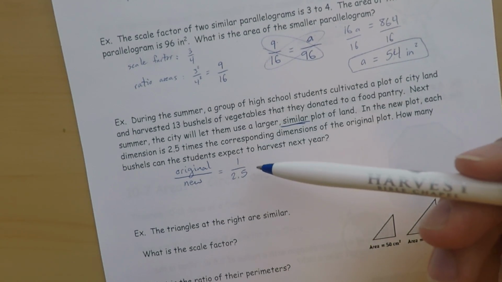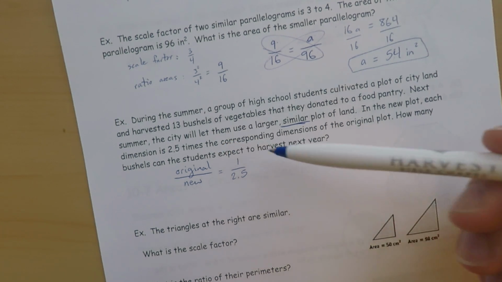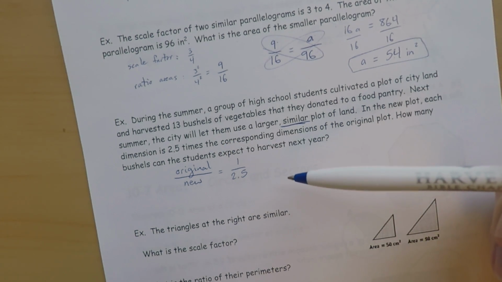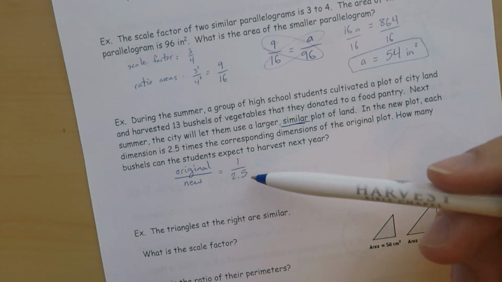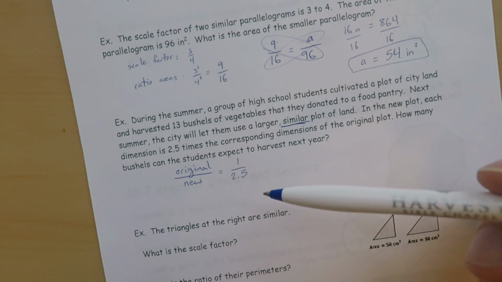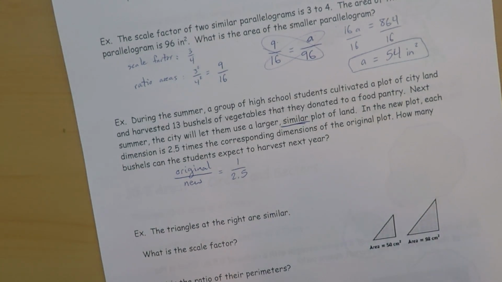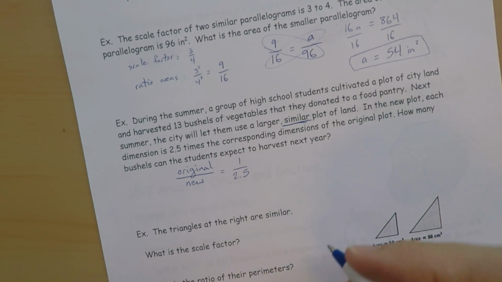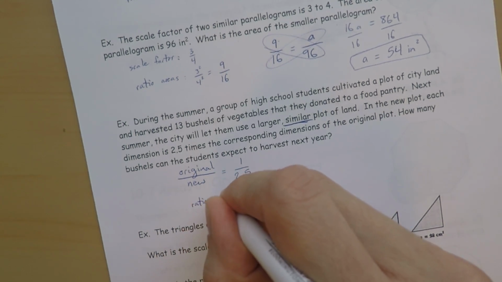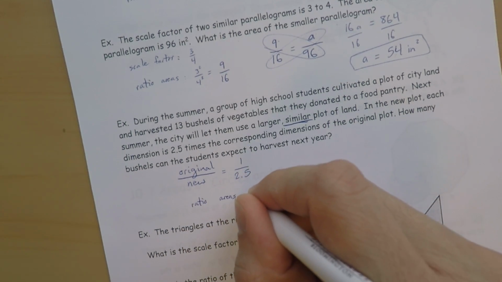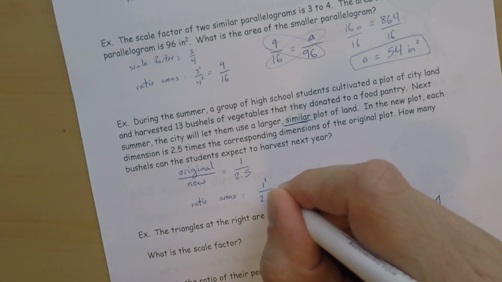They said that the new plot, each dimension, so each side, is 2.5 times the dimensions of the original plot, which makes the ratio 1 to 2.5. We multiply the side by 2.5. This would make the ratio of our areas 1 squared over 2.5 squared.